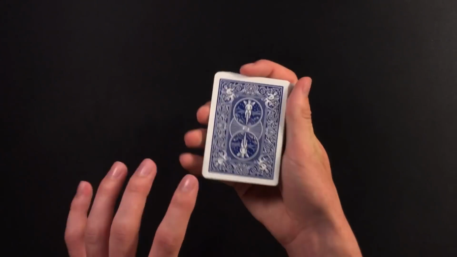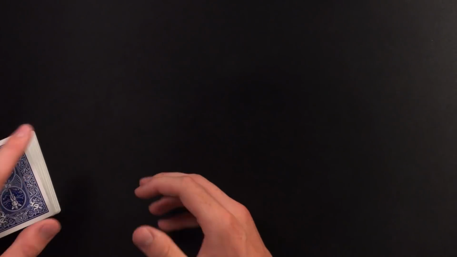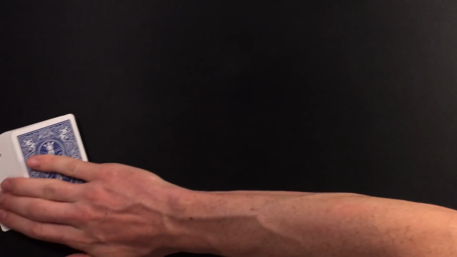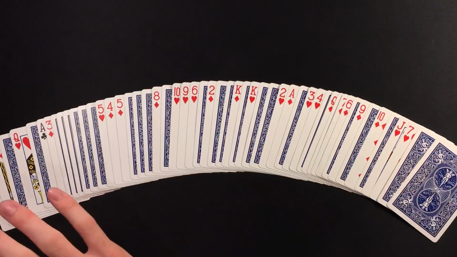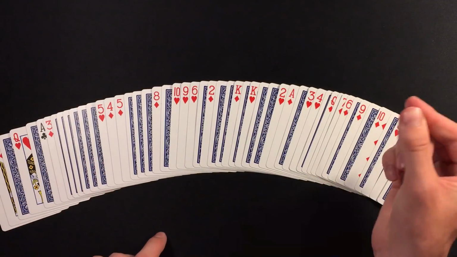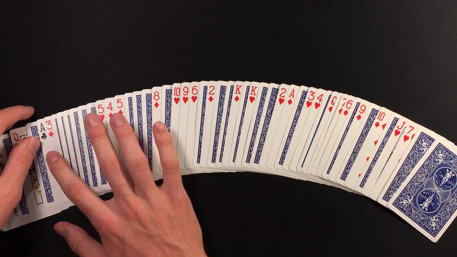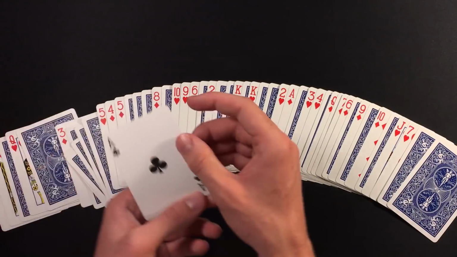At this point, you're going to keep the deck right side up here. You can go ahead and snap your fingers, do whatever you want to. Spread out the cards face down. And you guys will see here that all the face-up cards are red, and the only face-up black card is going to be their one selection here, the Ace of Clubs.